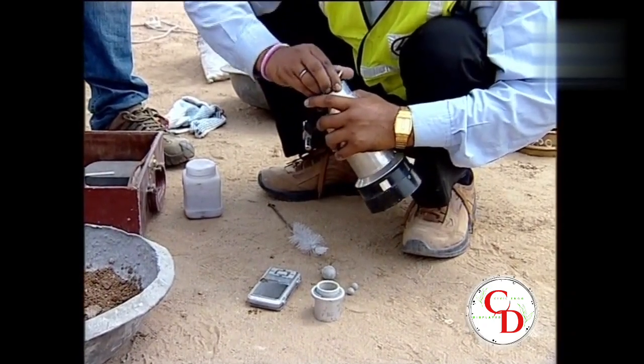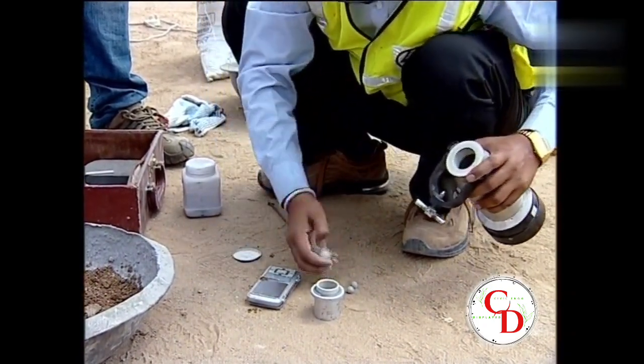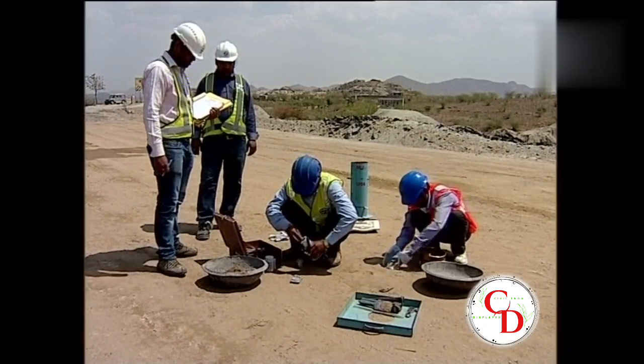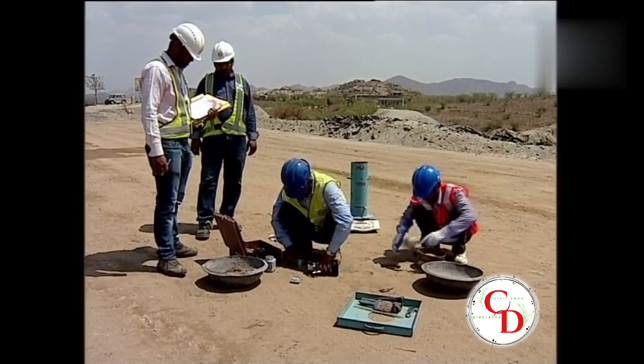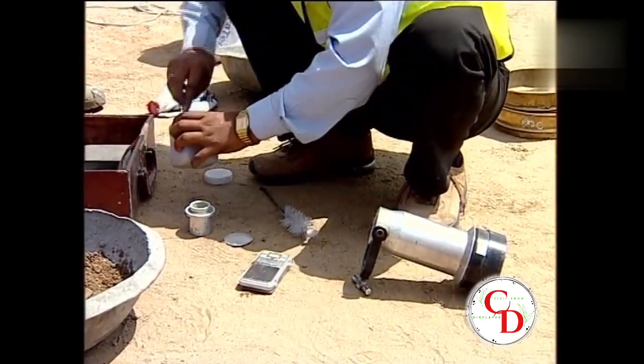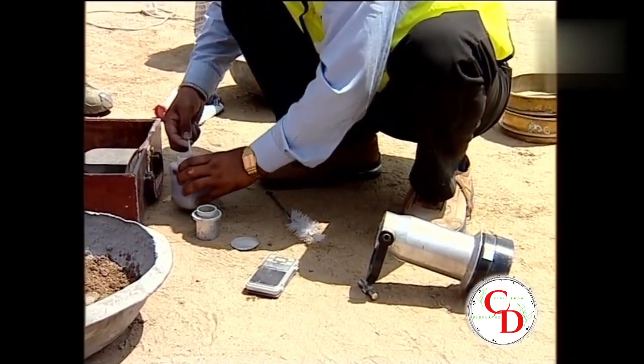Place 3 small and 1 big ball along with the sample in the rapid moisture meter. Add 1 scoop of calcium carbide.